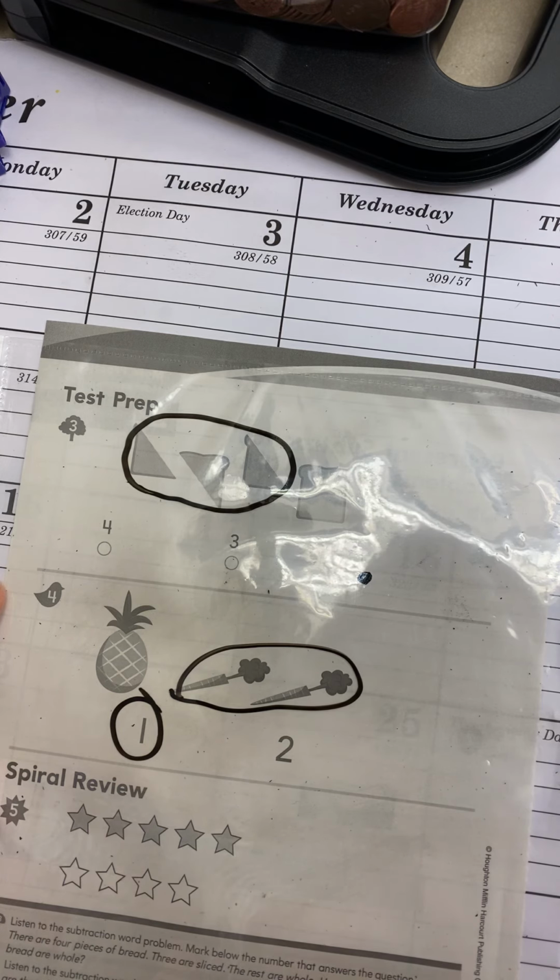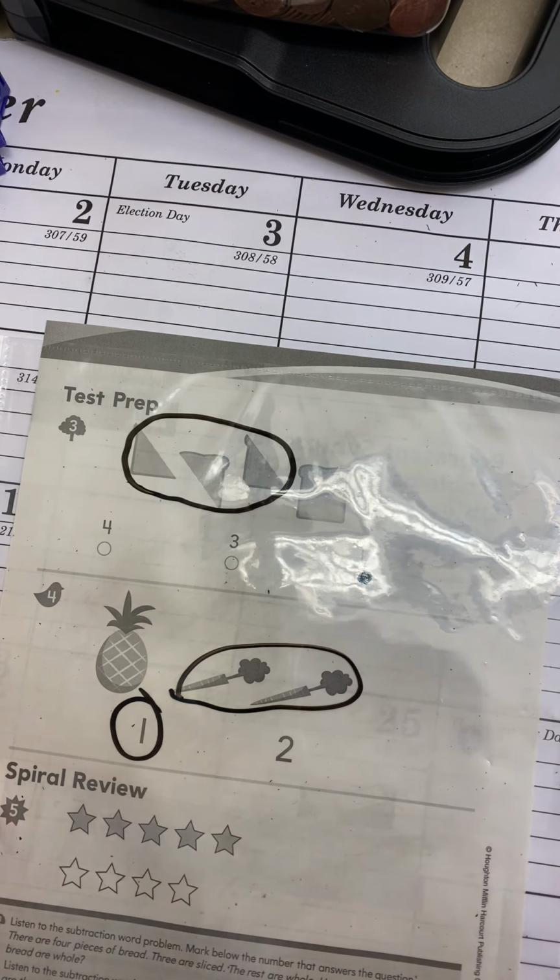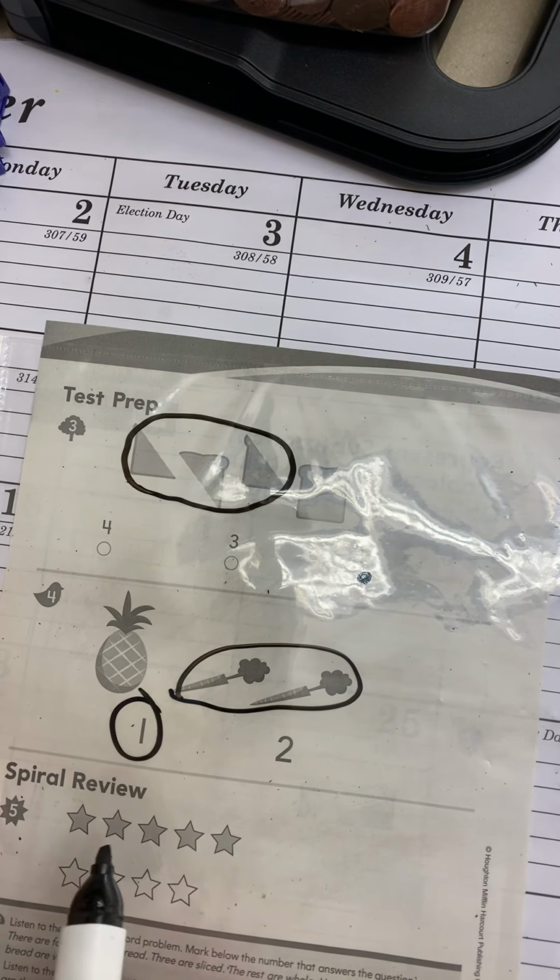Now let's compare the groups. Circle the group with a number of objects that is greater than the other group. Remember what greater means? Good, it has more. Good job. Let's circle the group that has more.